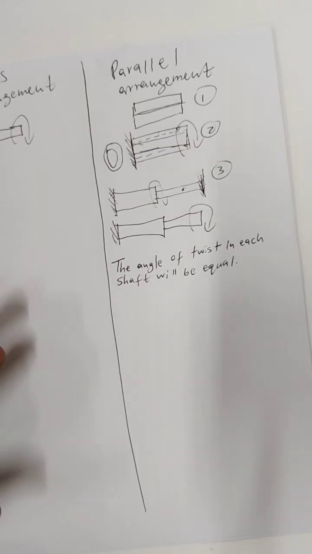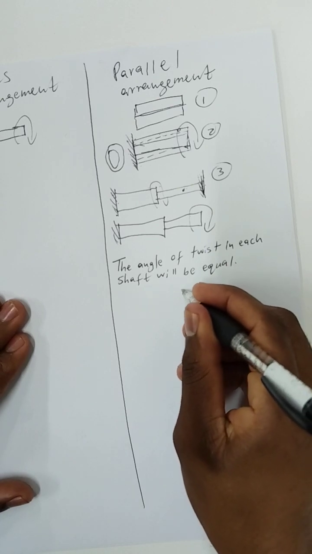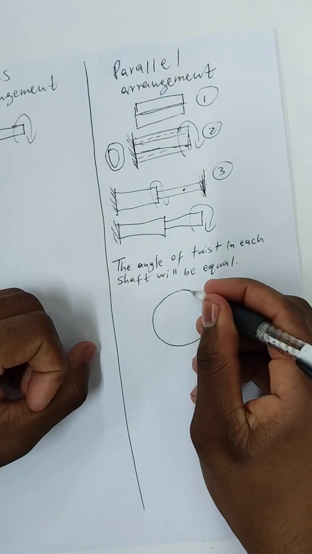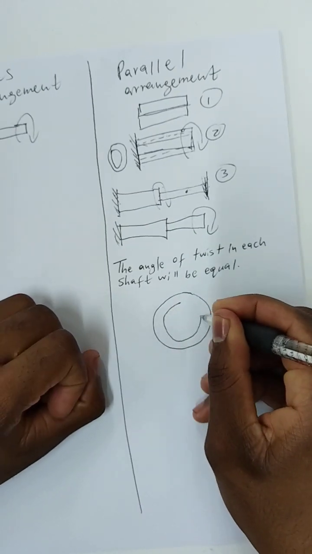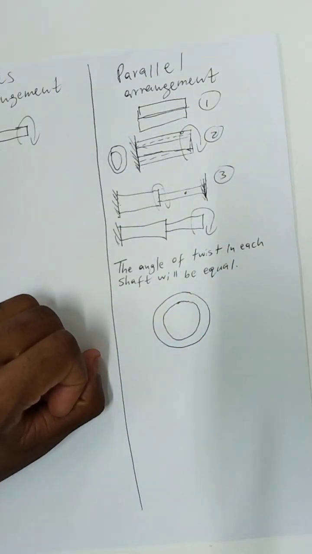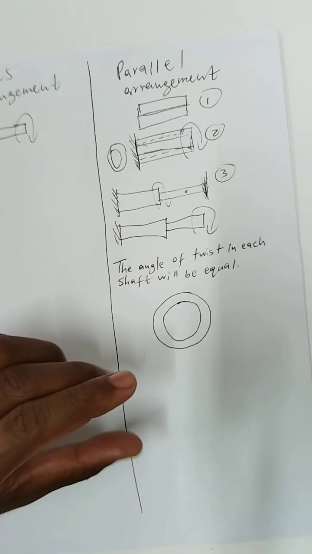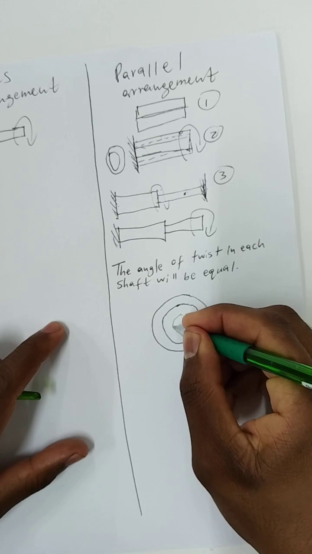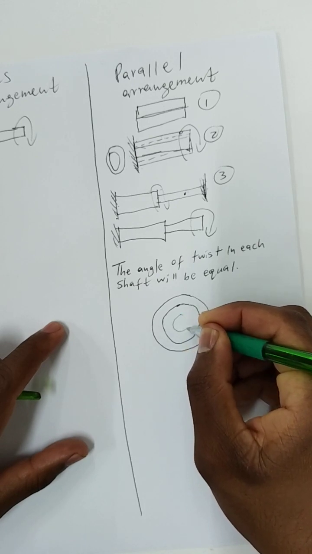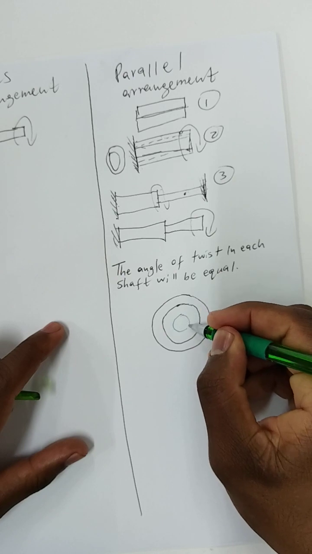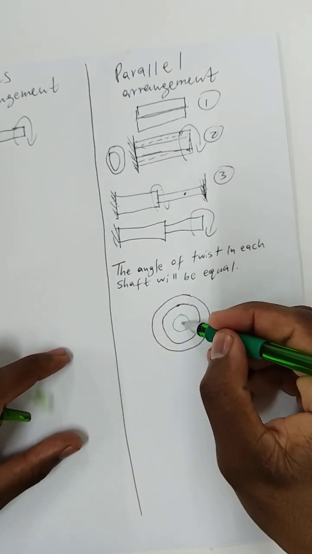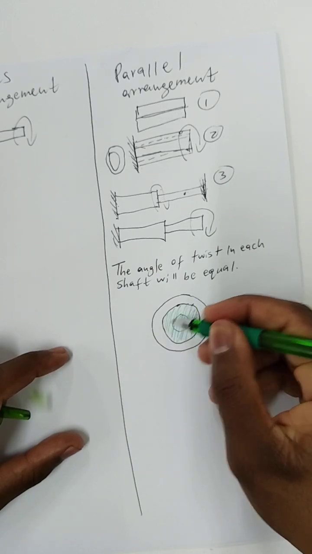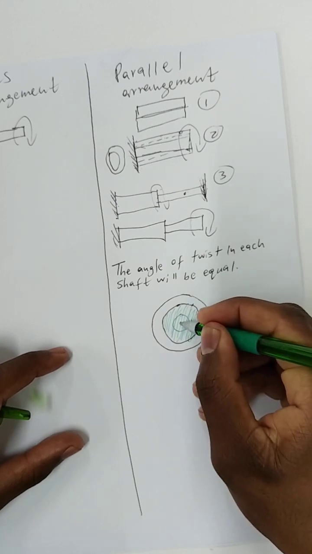Okay, let me just make some sense here. Let's say we have a ring like this, or a hub or a sleeve like this, and then in it we put another sleeve, or let's say maybe we put a solid shaft. I don't know. Either way, then we're going to have a center here.